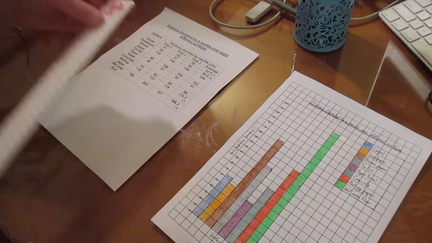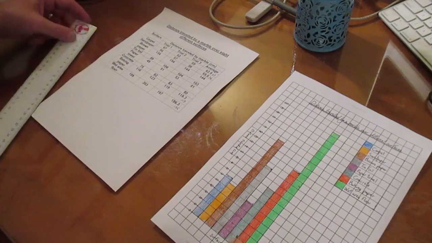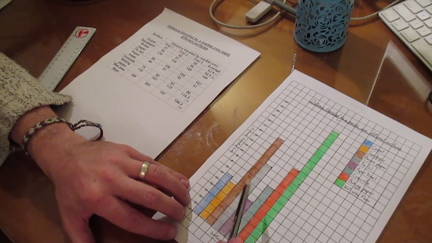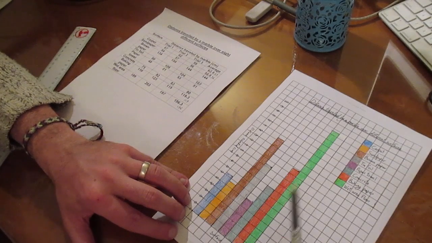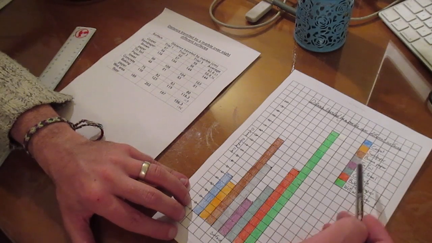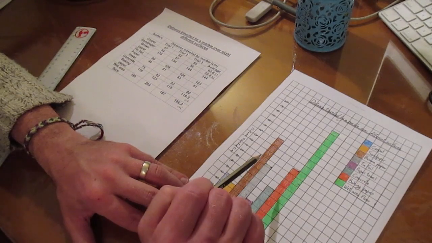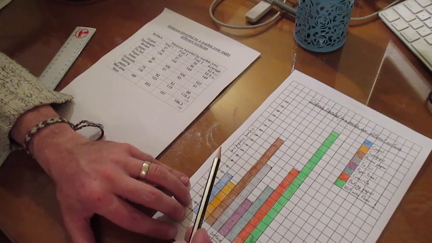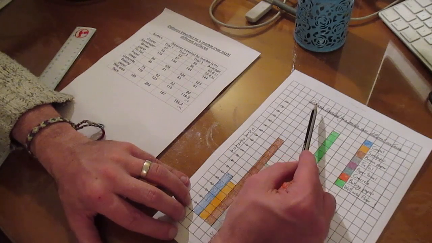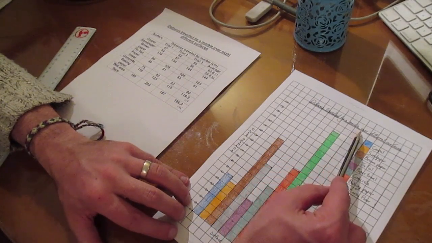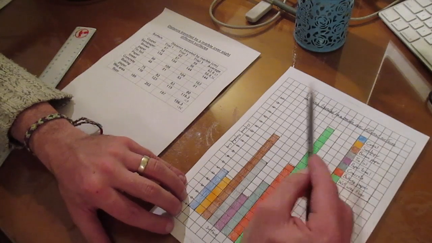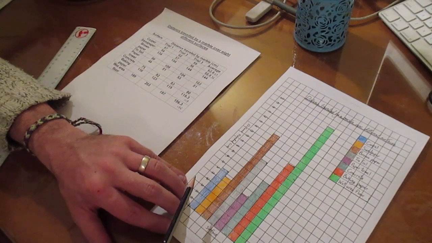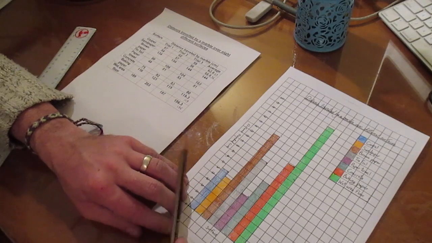And then when you've done all your columns with your ruler, you just need to make sure that you colour them in nice and straight, and that they correspond to your legend. And make sure you put a title on as well, because people want to know what the graph is showing. So my title here is distance travelled by a marble over different surfaces, and it pretty much explains what the graph shows.